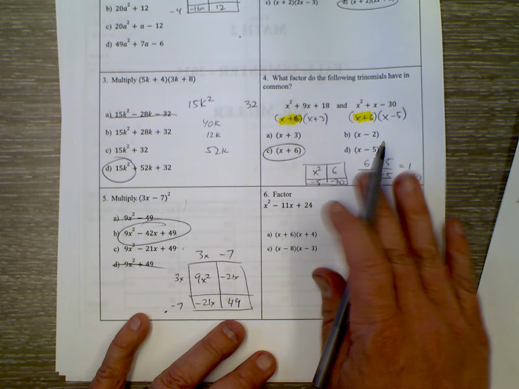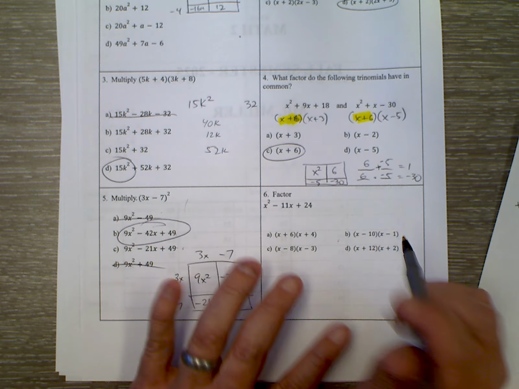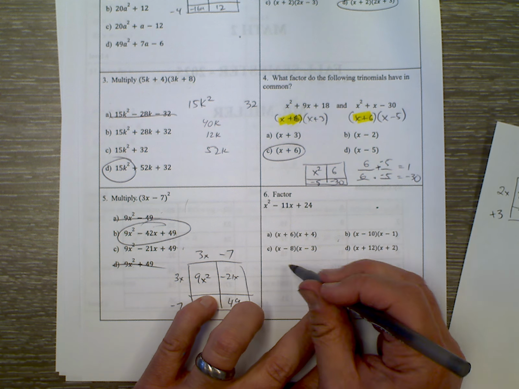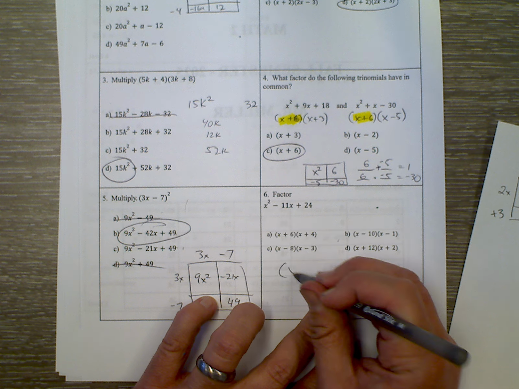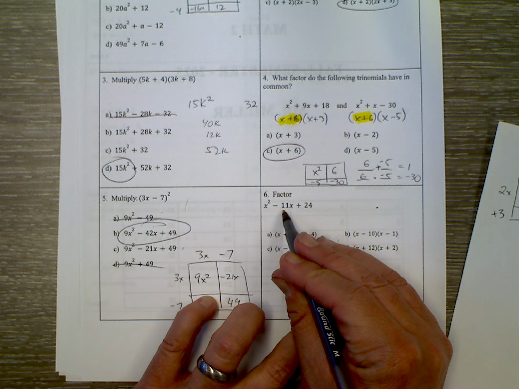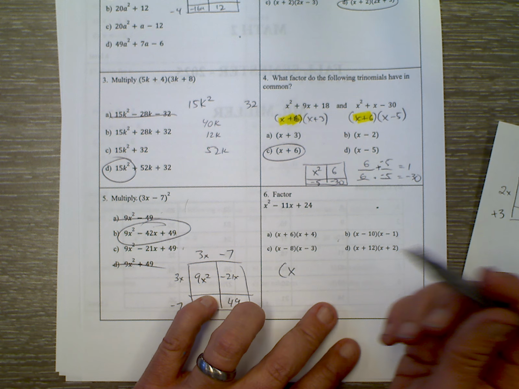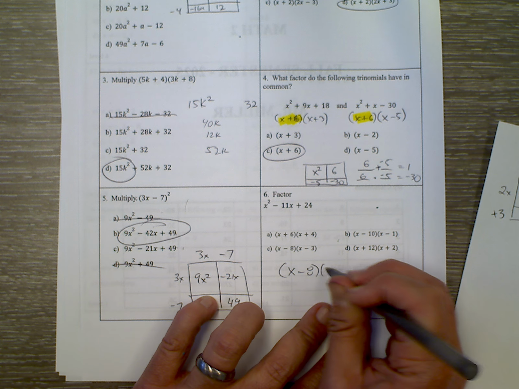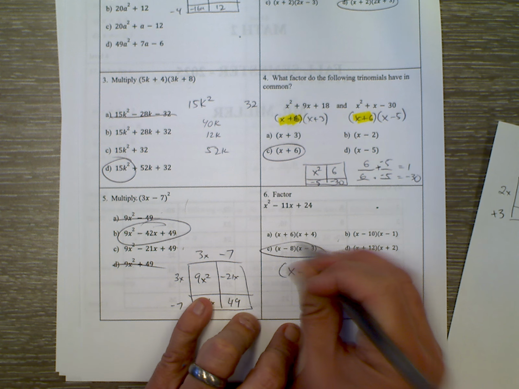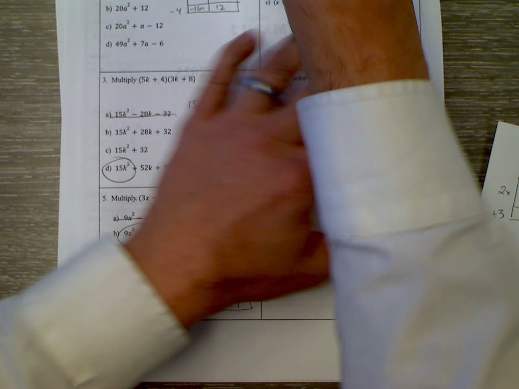All right, 6. We got x minus, we got to get to 24 and we got to add to 11, so it's probably 8 and 3 where they're both negative. Yeah, all right, 8 and 3 where they're both negative. All right, we're doing good.